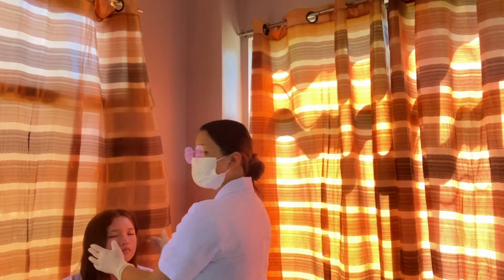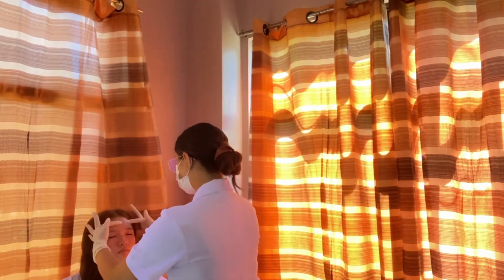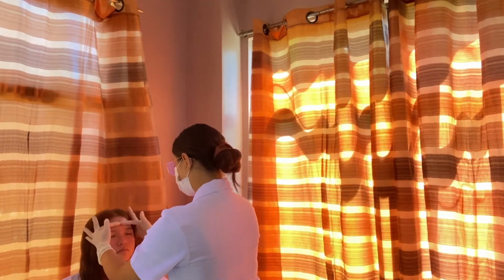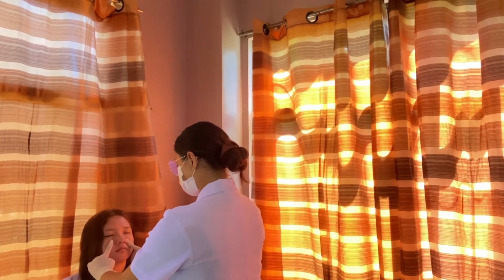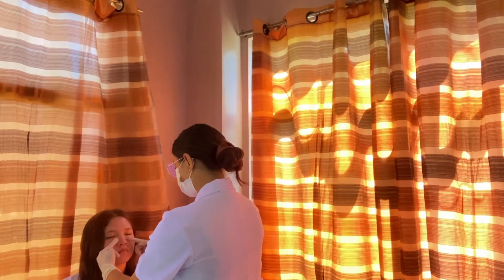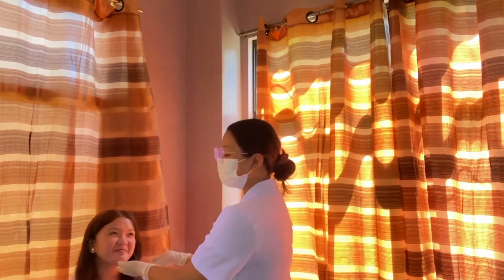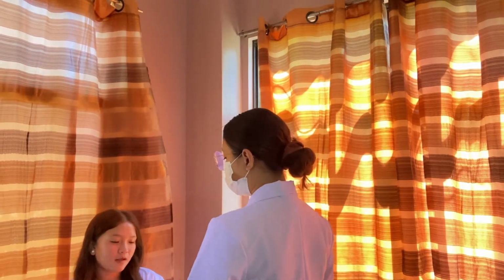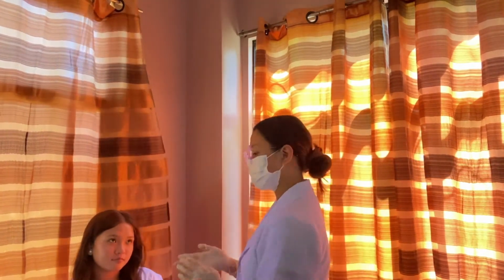And then next, I will percuss the frontal sinuses of my patient, and then her maxillary sinuses. As I can see, there is no tenderness of her frontal and maxillary sinuses. So next, I'm gonna proceed to her nose, to inspect the position, the color, and the symmetry of her nose.